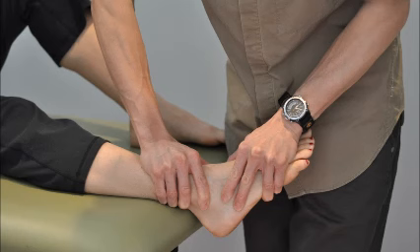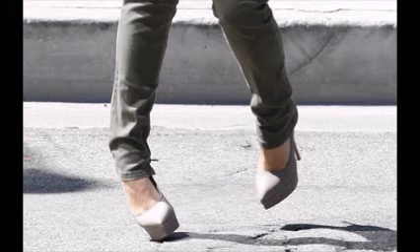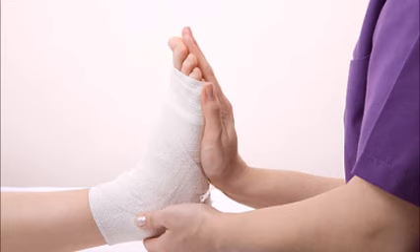Do 2 sets of 15. If you find this difficult at first, just raise your big toe up and down until you get the hang of it. Move slowly through your toes, working up to where you can do all 5.